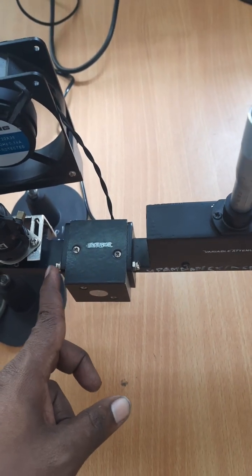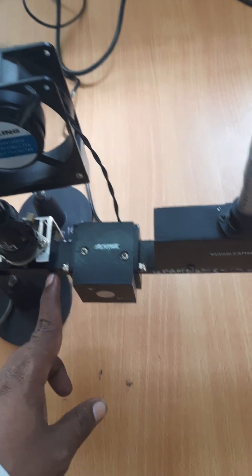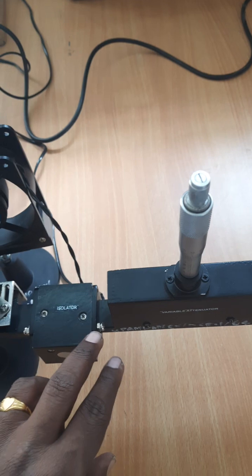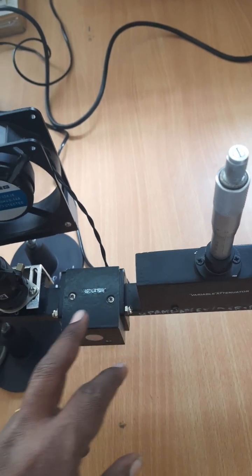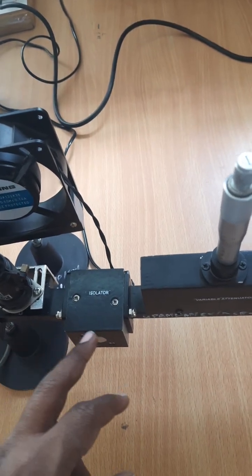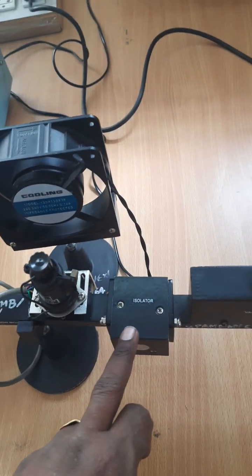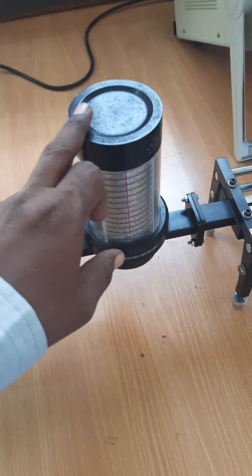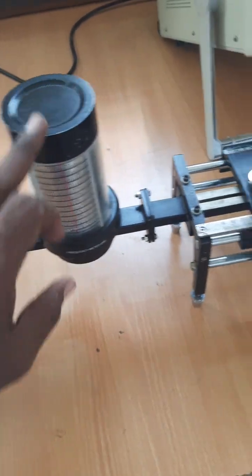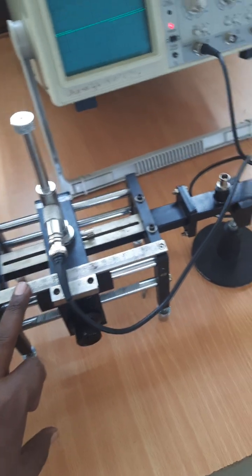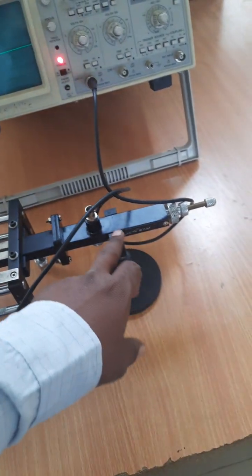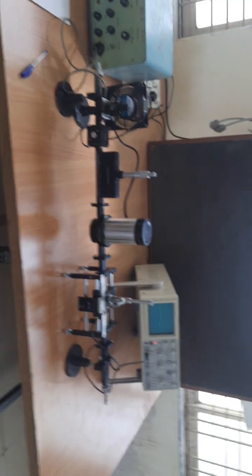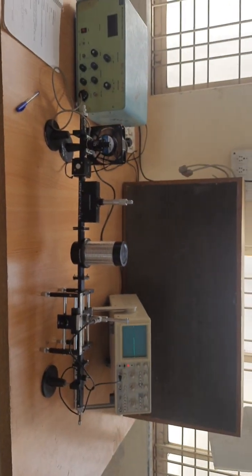During the forward journey the signal gets transmitted from your reflex Klystron to the remaining test bench setup, but during the reverse journey no signal will be forwarded towards the Klystron supply, because this isolator isolates the back energy or the reverse energy. Then the variable attenuator is connected to the frequency meter, then to the slotted line, and finally to the detector mount and to the CRO. So this is your basic experimental setup you are observing, right?